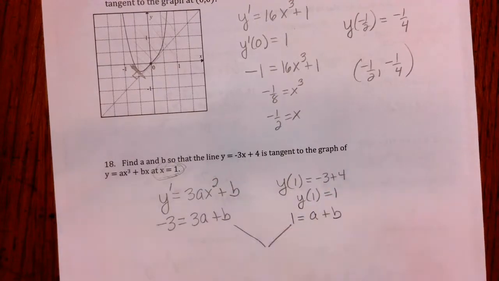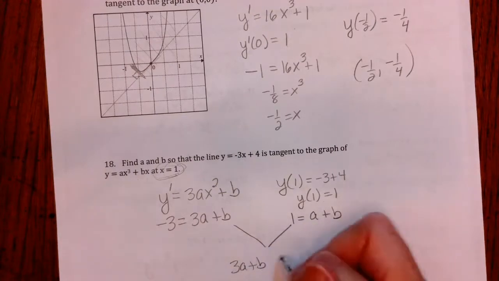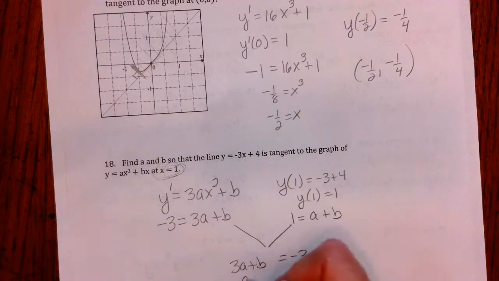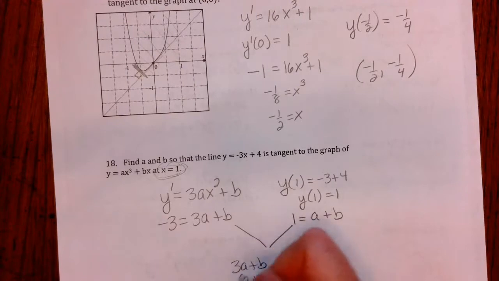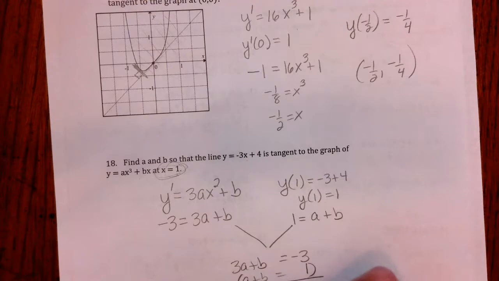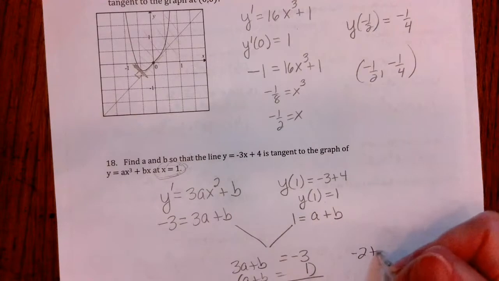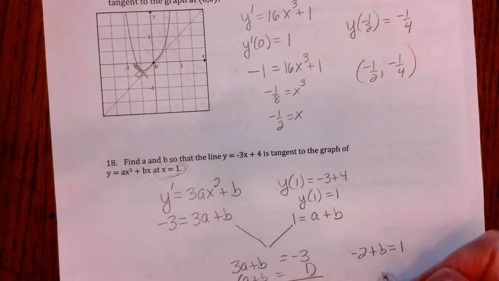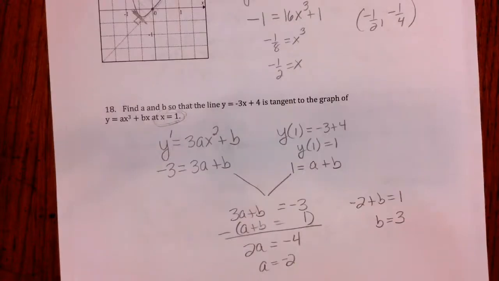Two equations, two unknowns. Let's bring them together. 3a plus b equals -3. A plus b equals 1. Let's subtract for the system. 2a is equal to -4. A is equal to -2. Found the a value. For the b value, -2 plus b is equal to 1. B is equal to 3. And there we go.